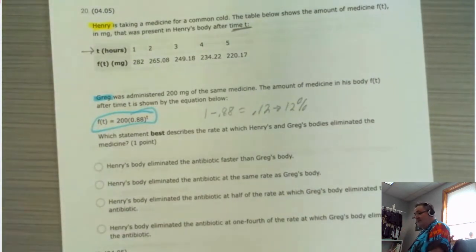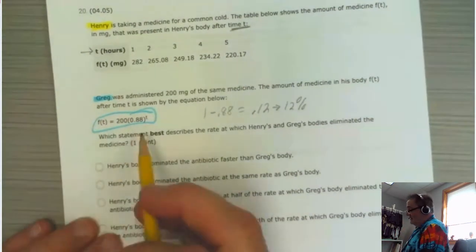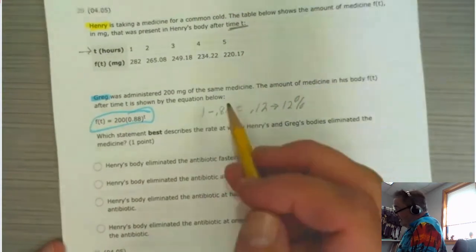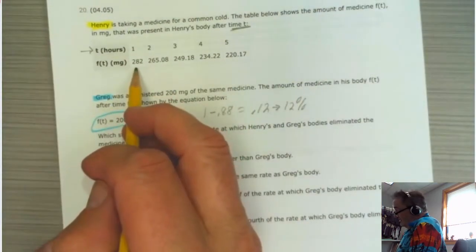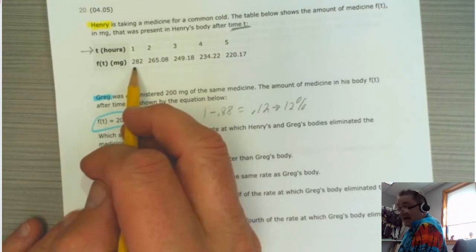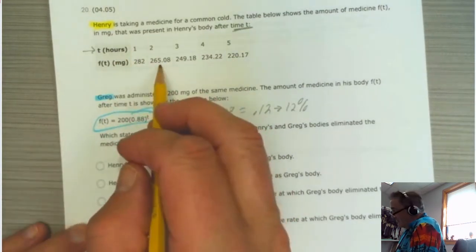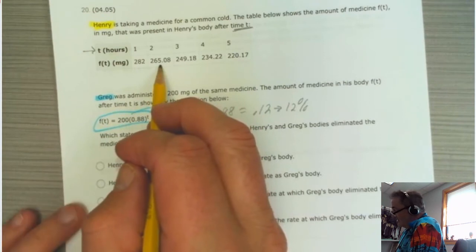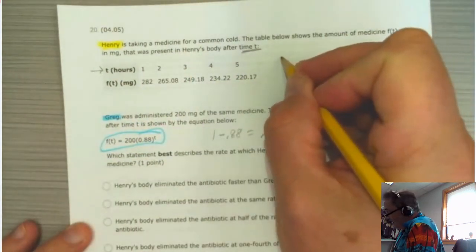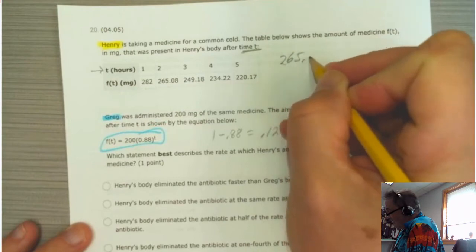That's how much is being absorbed by his body. All right, and in this one, after 1 hour, he has 282. We don't know what the starting amount was, but it was obviously higher than 282. After another hour, it goes down to 265.08. So we need to figure out what percentage that is.